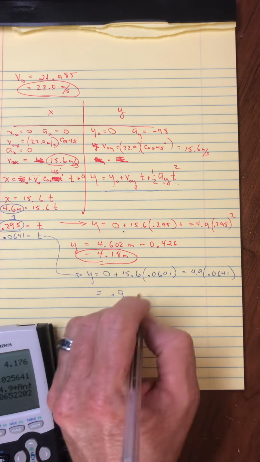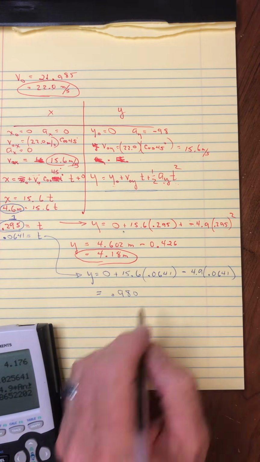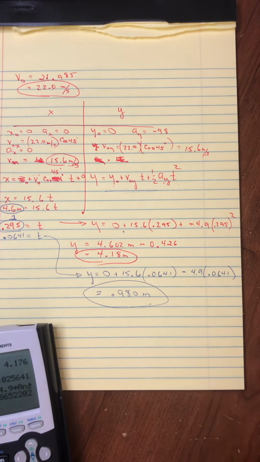I go 3 significant figures, 0.980. So it's only a meter, actually a little less, off the ground. And easily going to be blocked. The defense, I mean, so close the defense doesn't even have to lift up. It's going to hit them right in the waist. All right. Well, hope that helped.